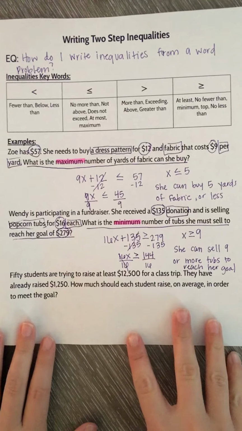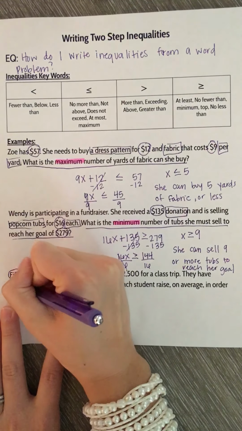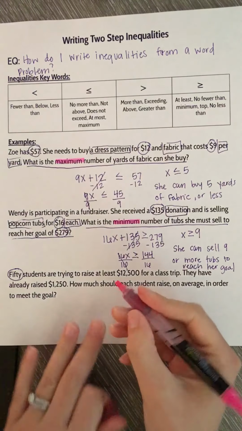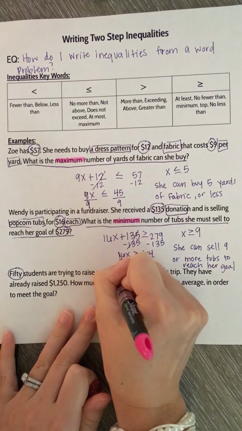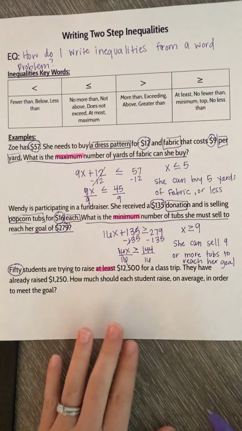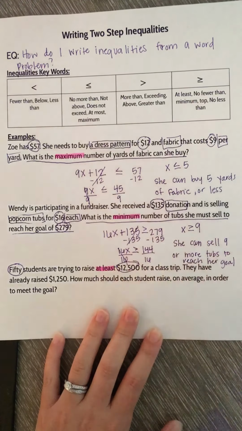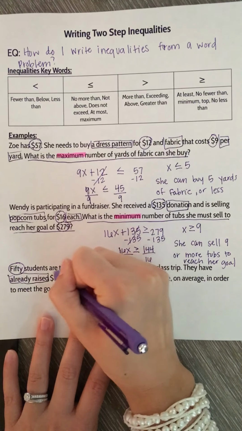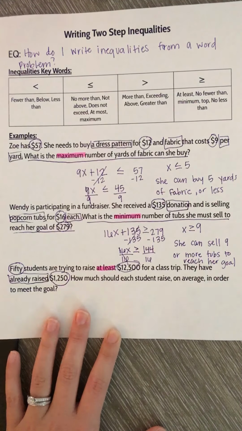All right, number 3. 50 students are trying to raise at least, here's our key word, raise at least $12,500 for a class trip. Okay? They've already raised $1,250.